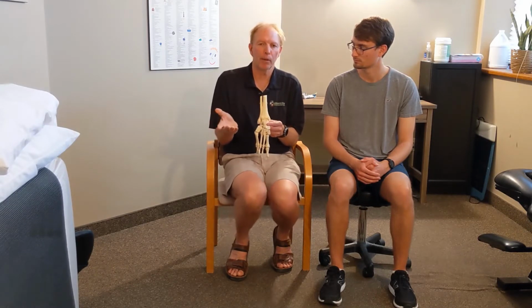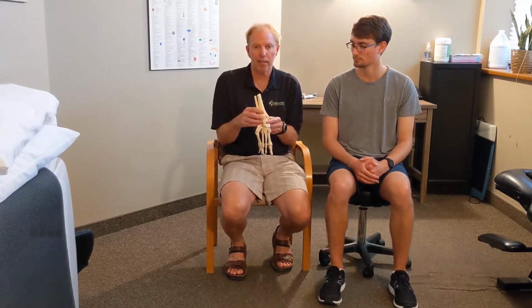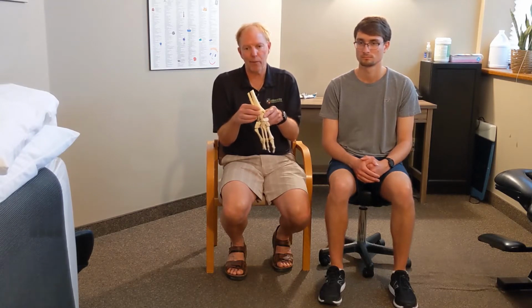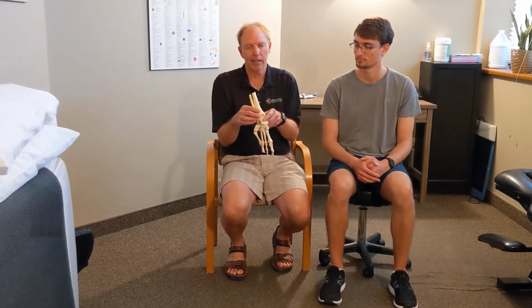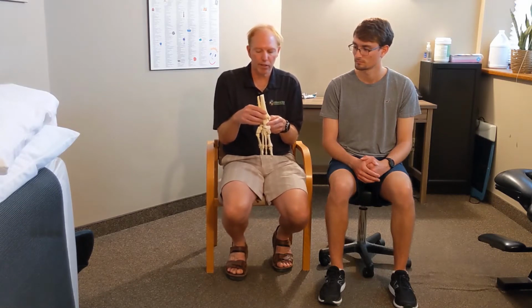And people will complain about having chronic ankle sprains or weak ankles. Well, it's generally because they never got that talus adjusted back to where it's supposed to be. And what happens is now they're sitting halfway out because that talus is sitting off to the side a little bit. So it's very important, as Colin's going to talk about, to get that realignment as soon as possible.